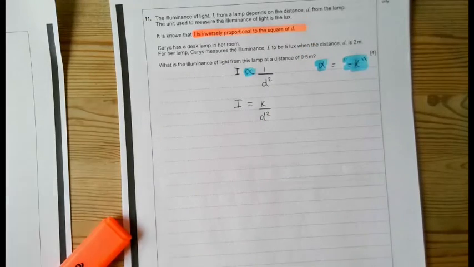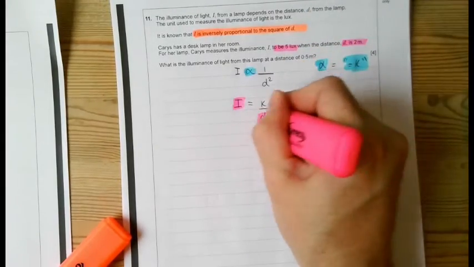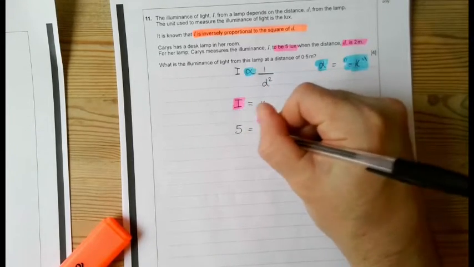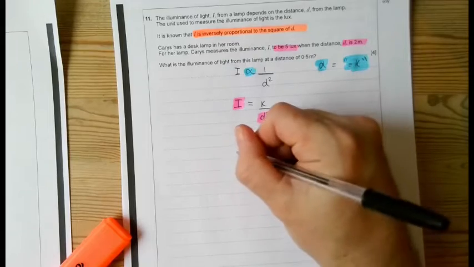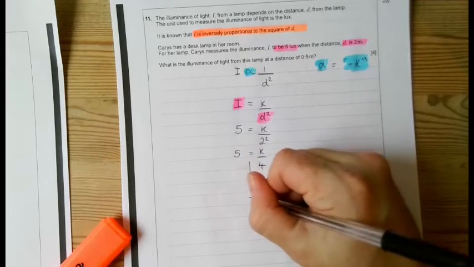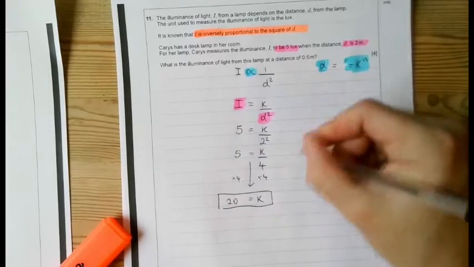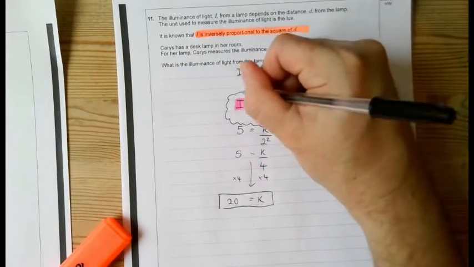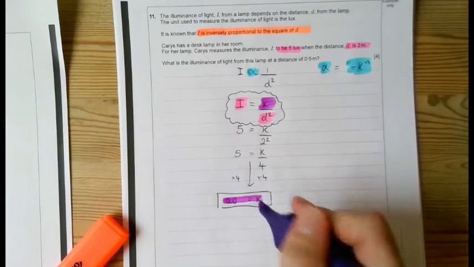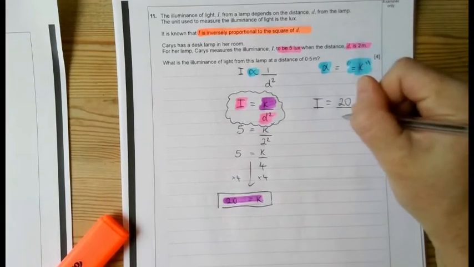We're then told that Keres measures the illuminance I to be 5 lux when the distance is 2. We'll sub those in, and you'll find out what the value of k is. So I is 5, the illuminance is 5, over d, 2 squared. So 5 is going to equal k over 4. So what divided by 4 is 5, or times both sides by 4, and we get 20 is equal to k. What you need to do now is come back to this statement here, and now we know what the value of k is, we're going to sub that back in. So that value there of k is going to change to 20. So I equals 20 over d squared.